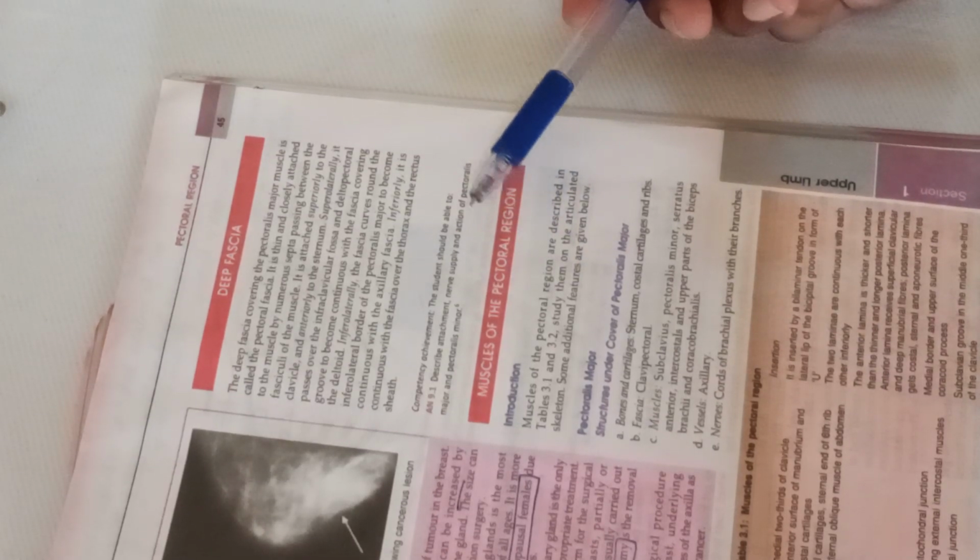Muscles of the pectoral region, you have to do from your Snell PDF. I will share a PDF of Snell with you, and I will tell you how to do those muscles in a Zoom class in today's demo. So next we move to this. You just have to skip it.